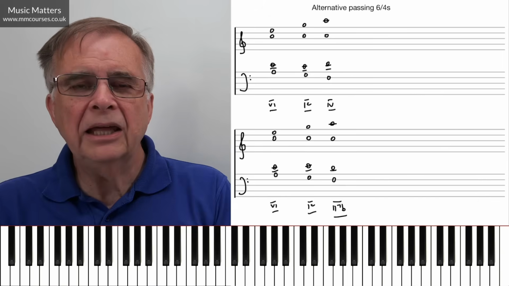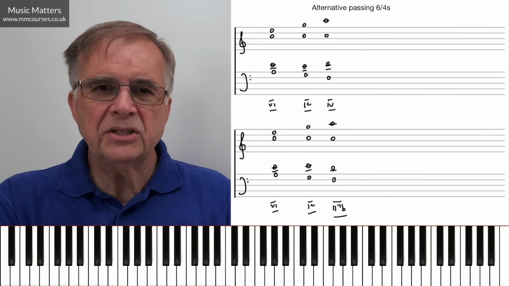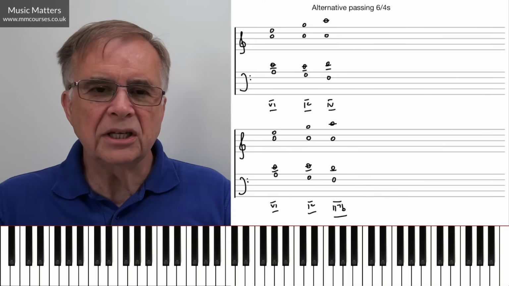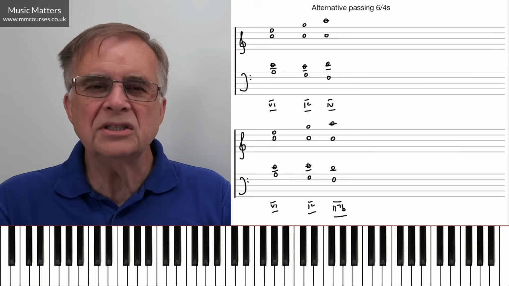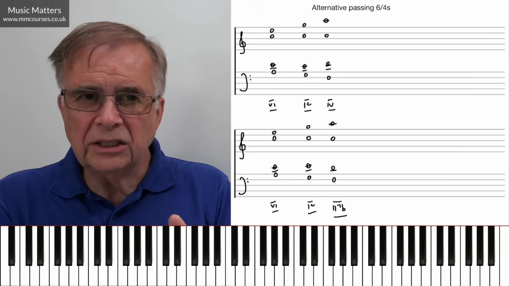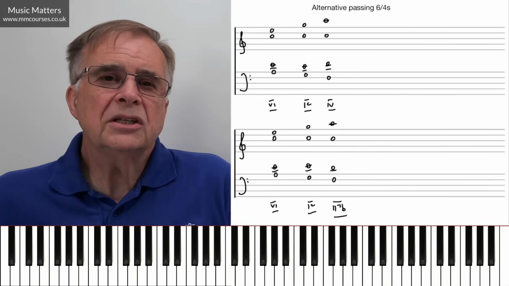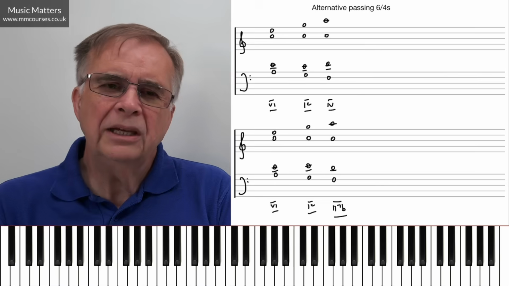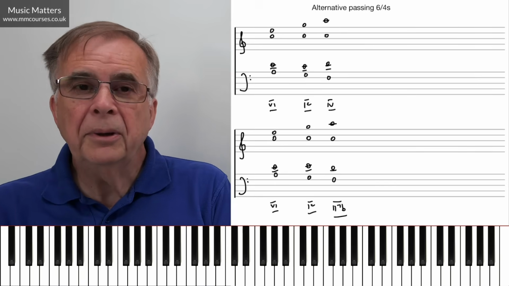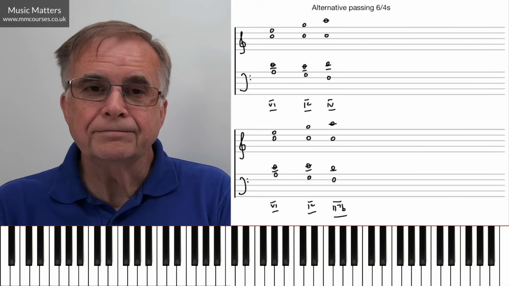We've got many other videos on passing 6/4s, on cadential 6/4s, using second inversions. So if this is a new agenda to you, you might want to put it in the context of those other videos. But there we are. This is just pushing forwards a bit on where else I could use a passing 6/4.